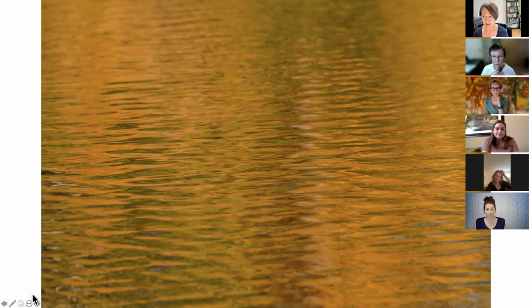We would need a faster shutter speed to stop the movement of the camera and stop the movement of the water in this case. But then if we take the shutter speed and we move it down into the 50th of a second, or maybe even 60th of a second, 50th of a second, 40th of a second, somewhere in that range, and then we move the camera left and right.